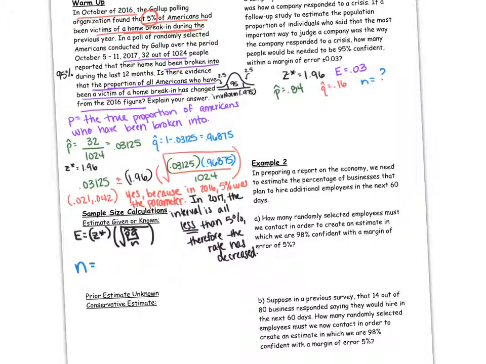Why are you already doing that? Because I'm going to show you how. What we need to do is solve the equation for N. And rearranging for N, you're going to get this: N is equal to P hat times Q hat.